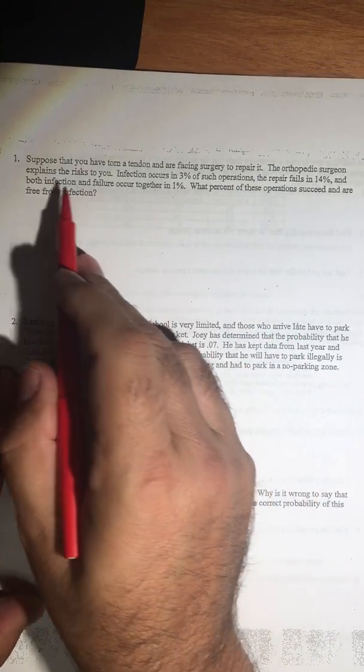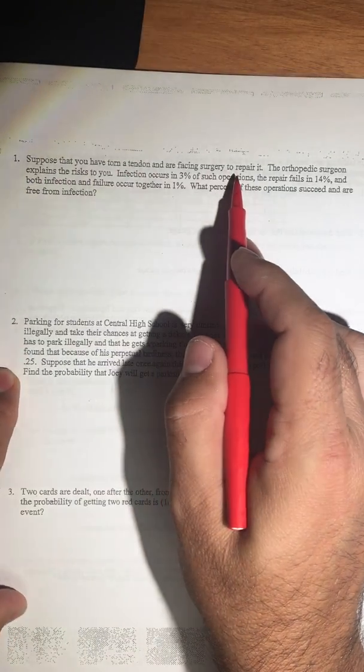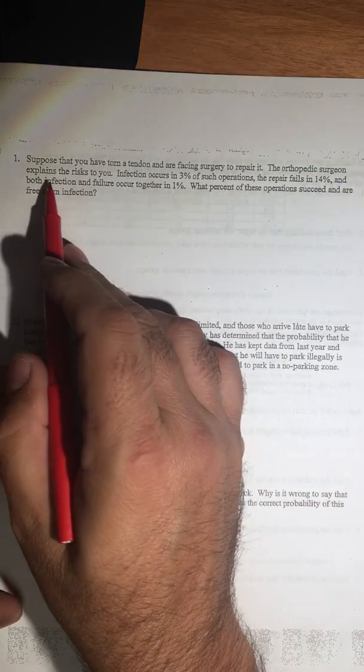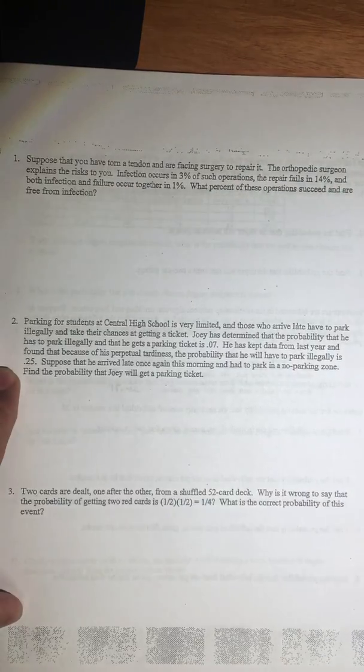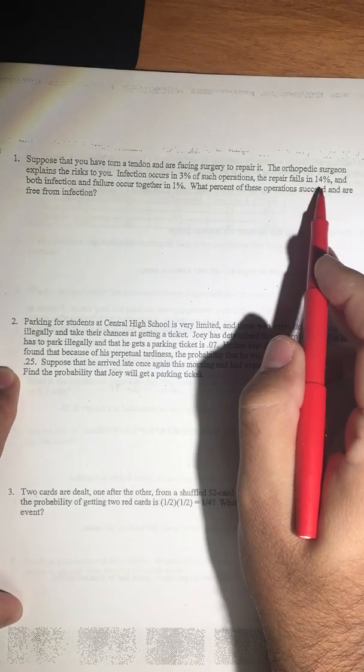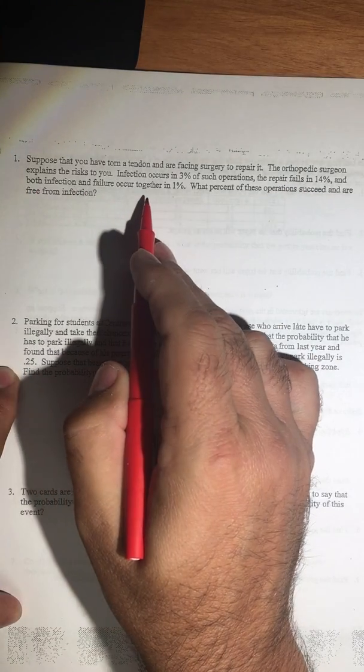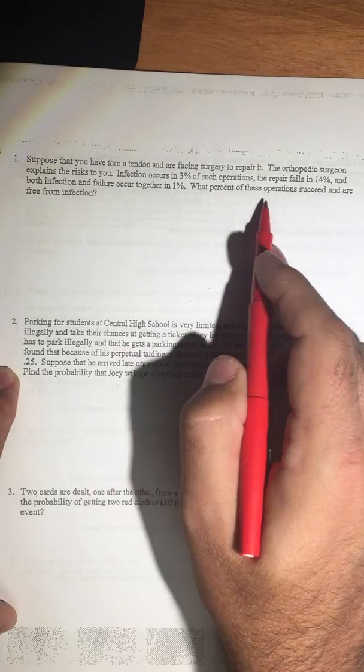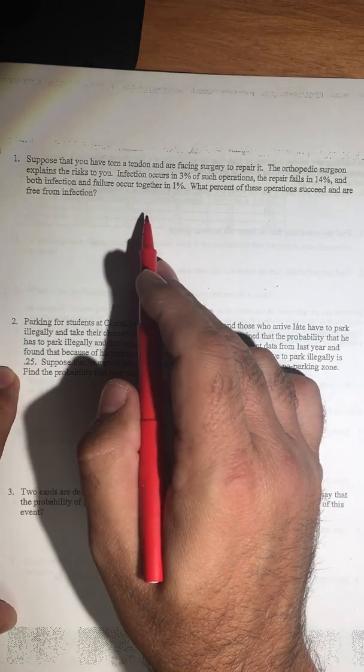All right, so suppose that you have a torn tendon and are facing surgery to repair it. The orthopedic surgeon explains the risks to you. Infection occurs in 3% of such operations. The repair fails in 14%, and both infection and failure occur together in 1%. What percent of these operations succeed and are free from infection?